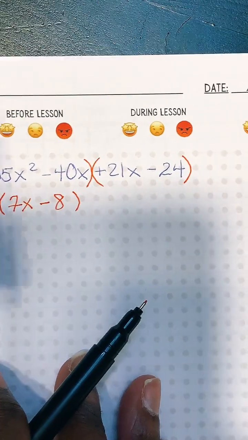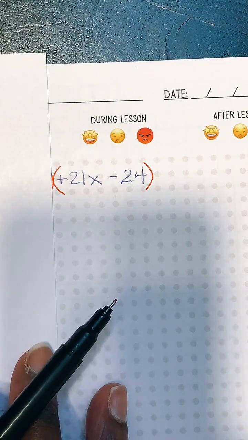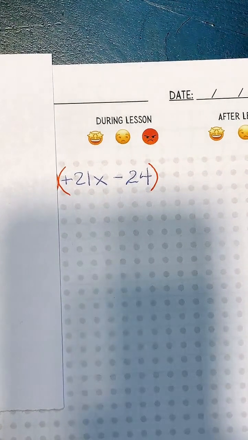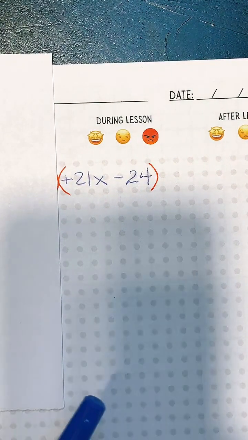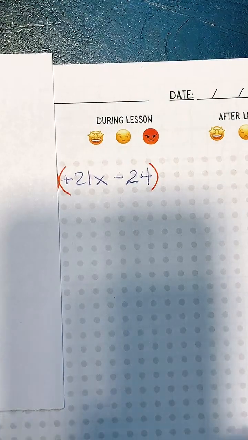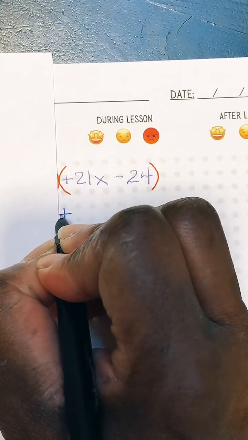Okay, so now I'm going to cover up this side so it's not so intimidating. And we're just going to focus just on the right side. So my 21x minus 24. All right, so the 21 is a positive number, so I'm bringing down the plus sign.